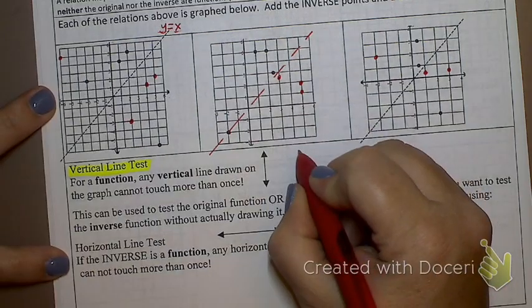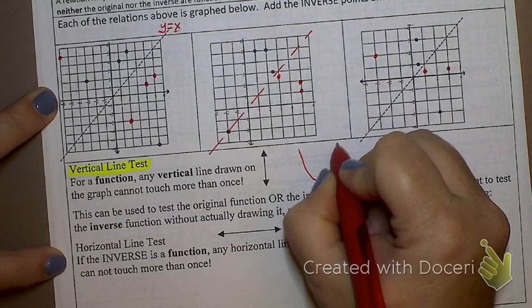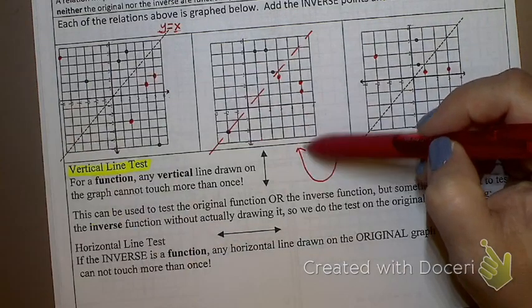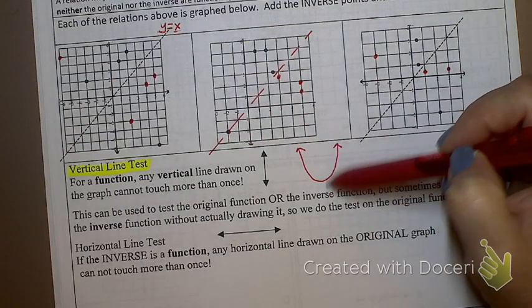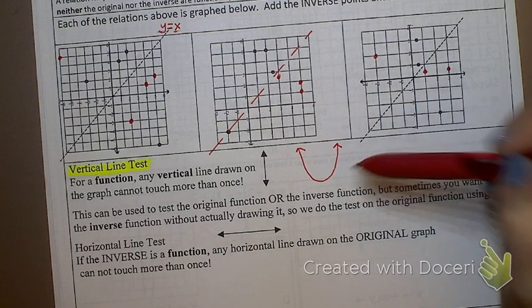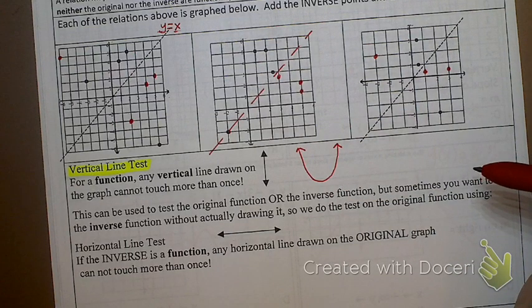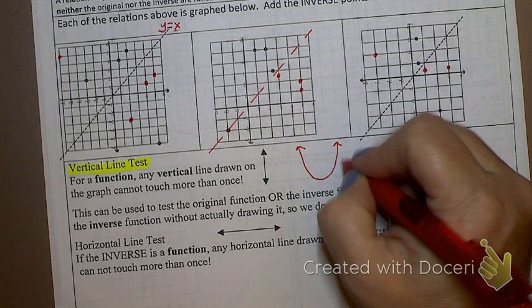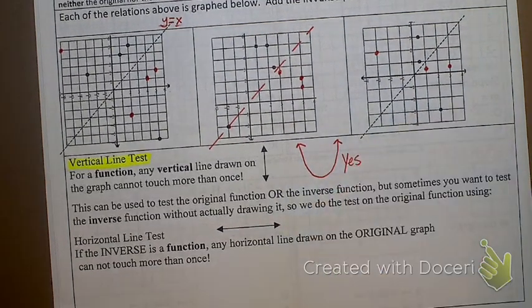So for example, if I gave you a graph of a parabola, just a regular parabola, I would be able to identify if that is a function by looking and seeing, is there any place where I could draw a vertical line through that parabola and I would touch the parabola more than once? Is there any place I could do that? No. Everywhere I would draw a perfectly vertical line would only touch that parabola once, correct? That means yes, it is a function.